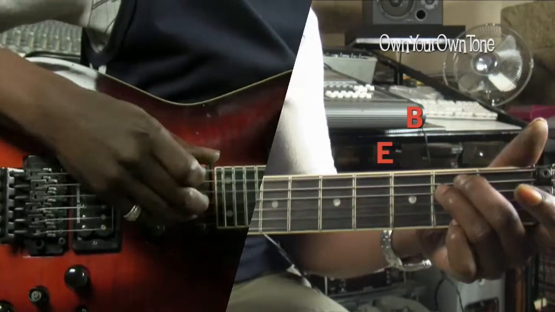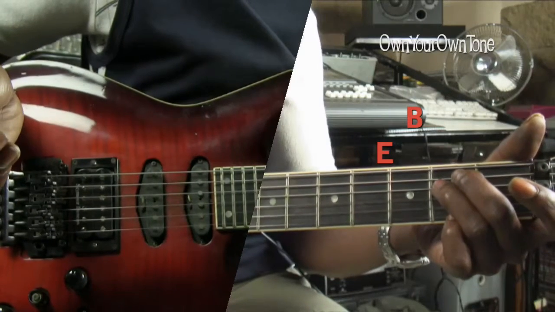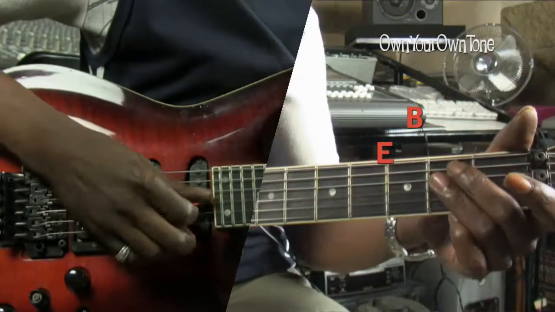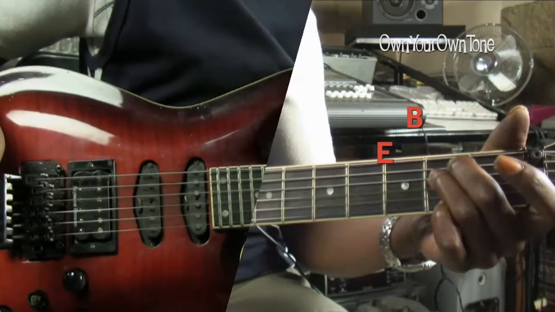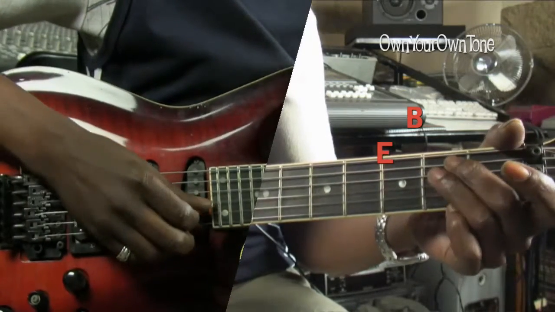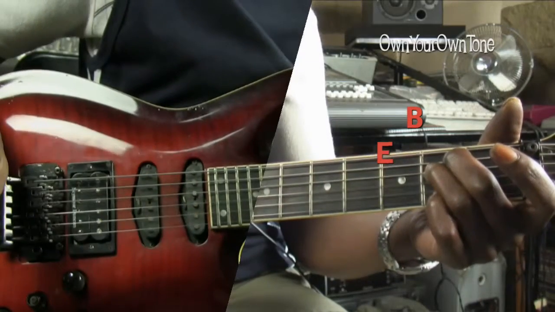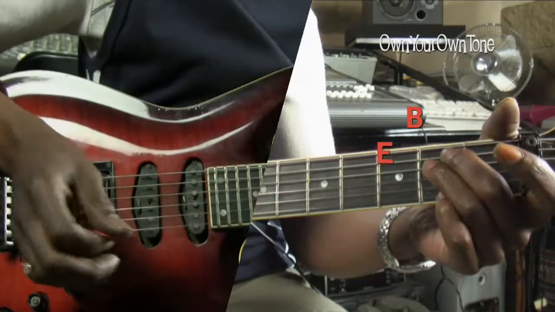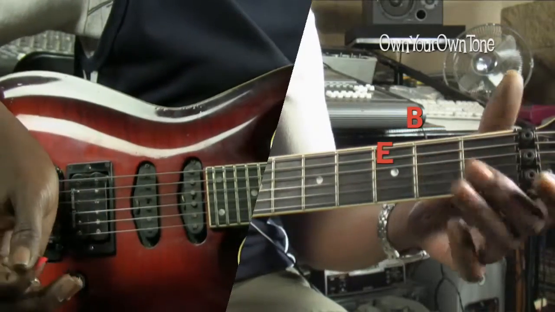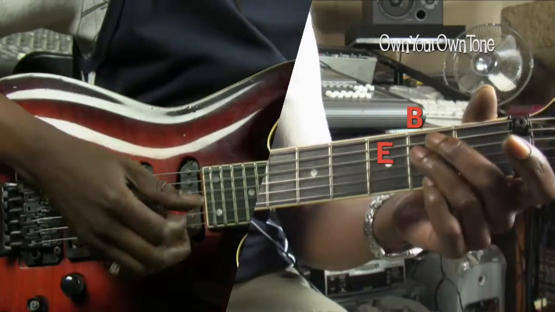E, there you go. And then your next note is your G. Next note is your B, all open. And then your next note is your E, also known as your top E. So there we go.